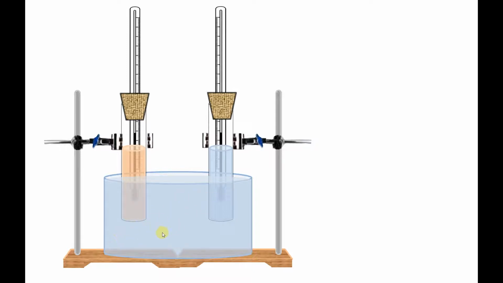Now we can observe the rise in mercury level in both test tubes. The oil test tube is rising very rapidly compared to the water test tube. Even though both have the same mass, the rise in temperature of the oil test tube is more than the water test tube. This we can understand.